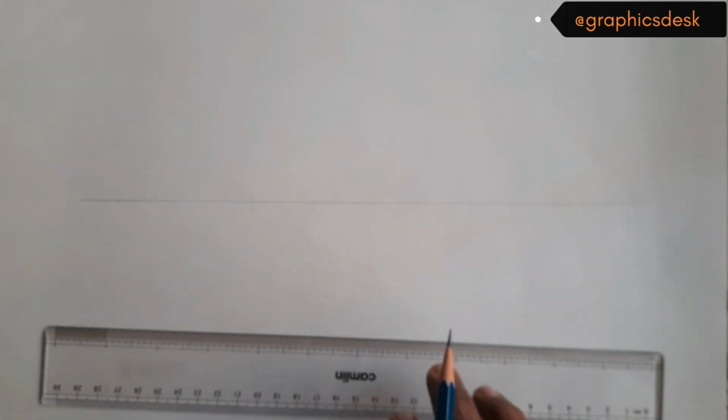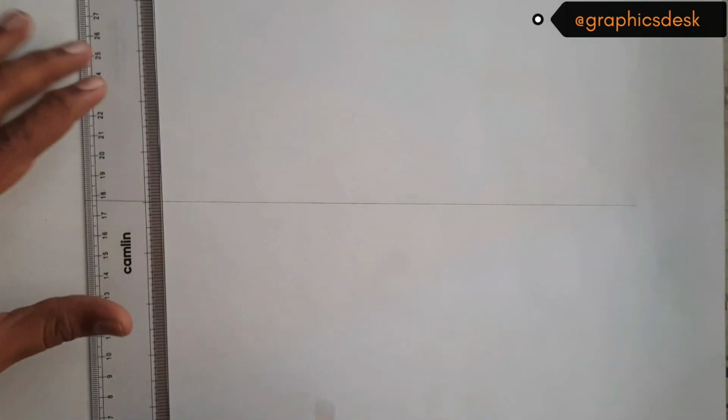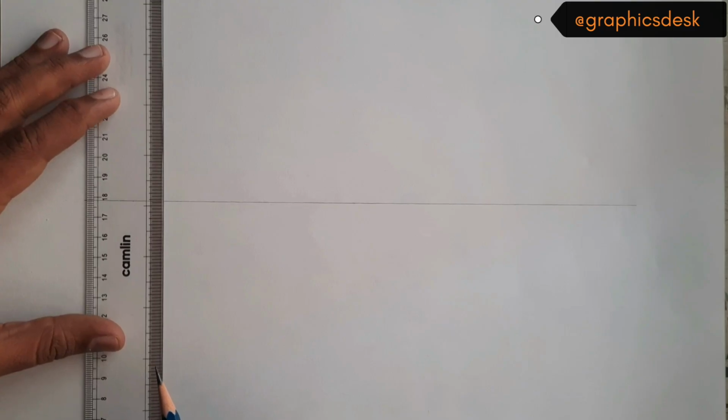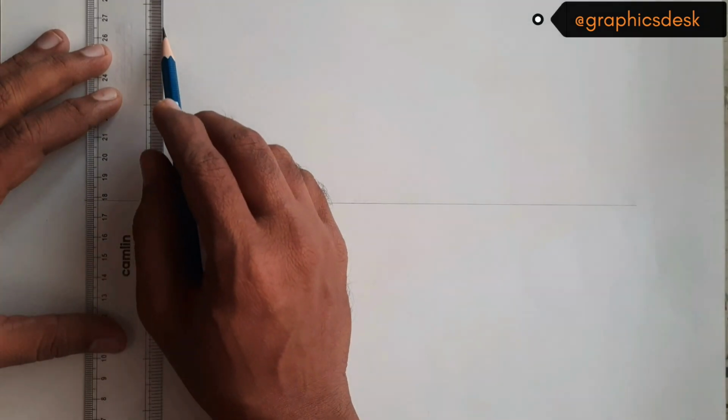Okay, so let's draw the top view of the hexagonal pyramid of side 40 and axis length 80. We'll draw a vertical line here as the axis and we'll draw the front view and top view.